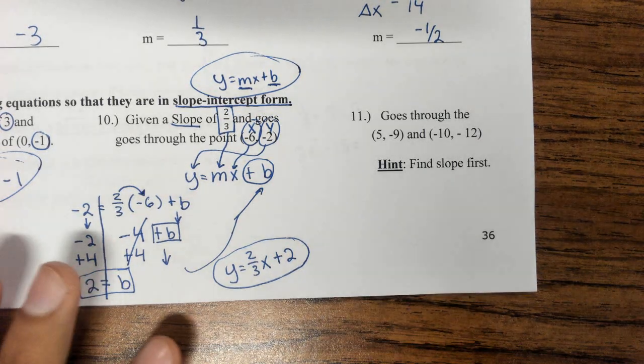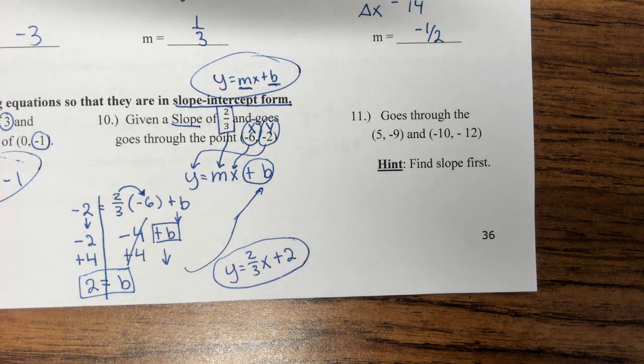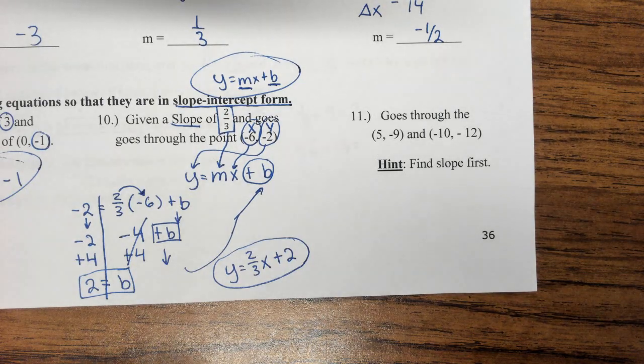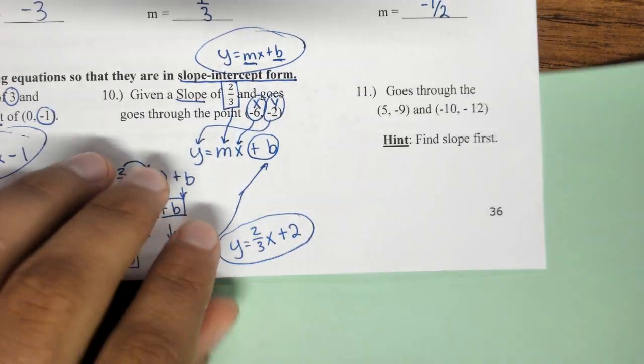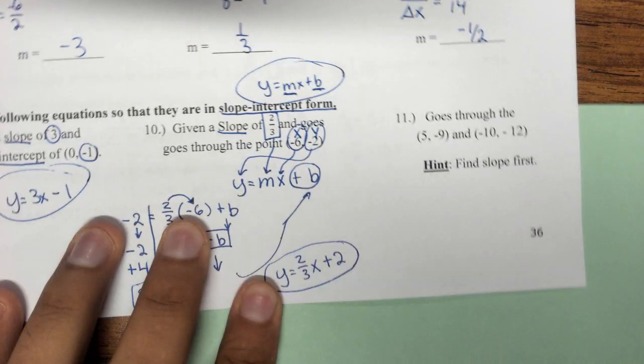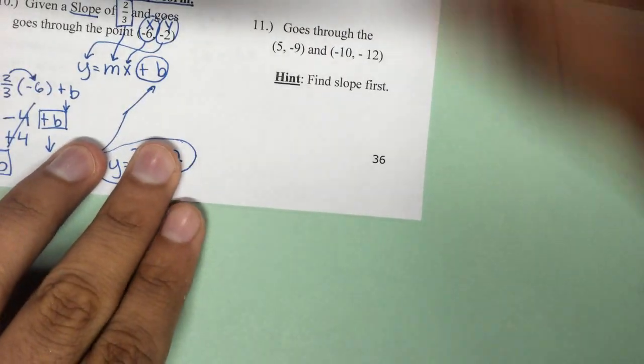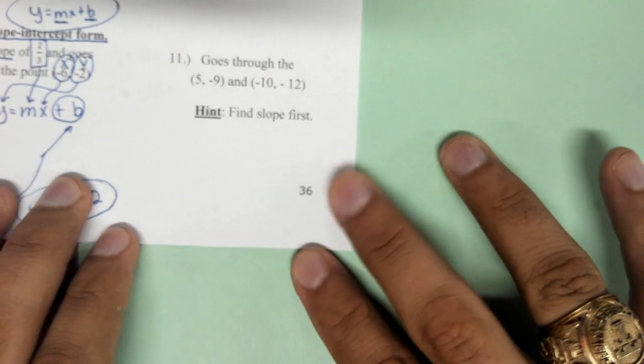Alright guys, so now we're going to go ahead and pick up the rest of the questions, 11 through 18. With 11, I'm going to go ahead and use an extra sheet of paper just because of how much work we're going to do on this one. So problem number 11.